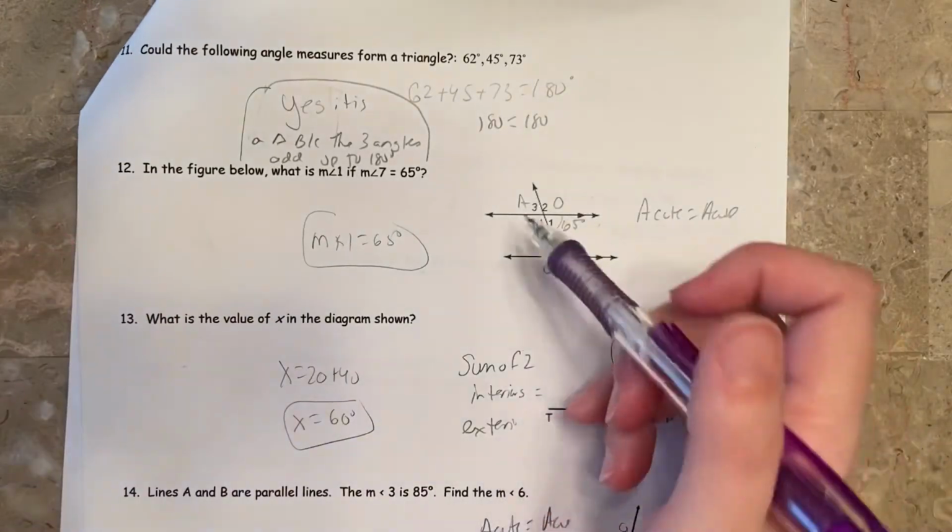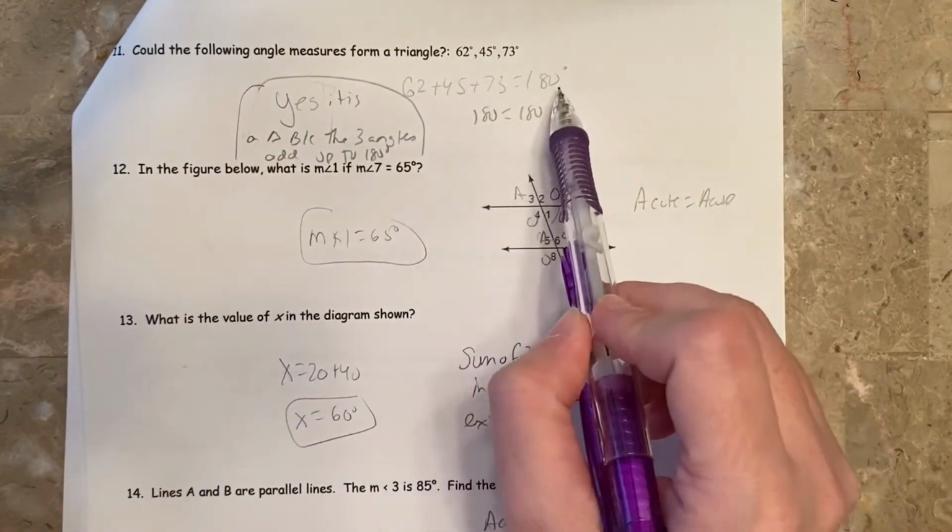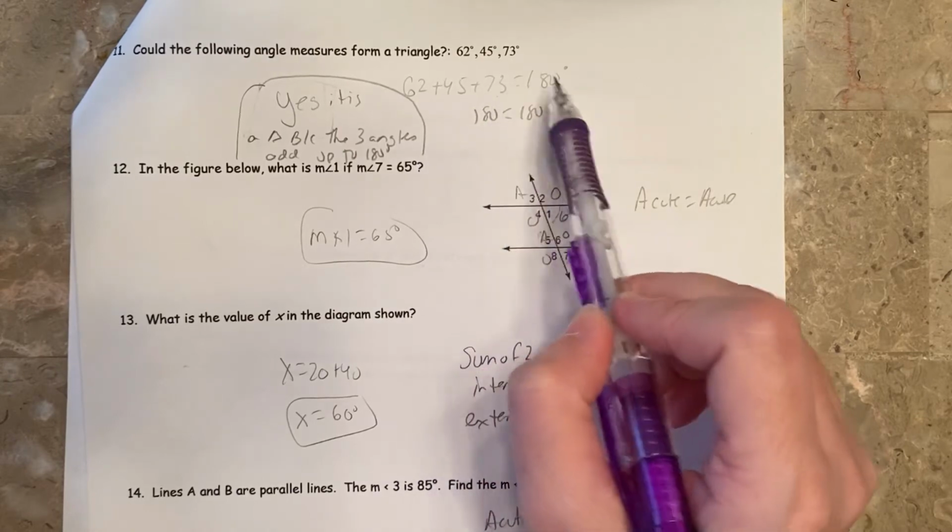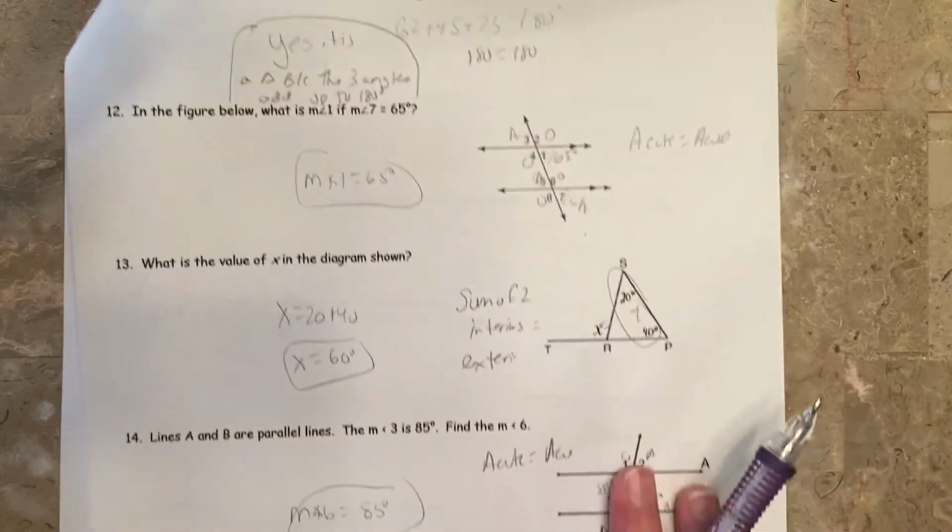Let's go on to number 11. Okay, so could it form a triangle? It's all about that 180. So you want to add the 3 angles. If you get 180, which we do, yes, it is a triangle.